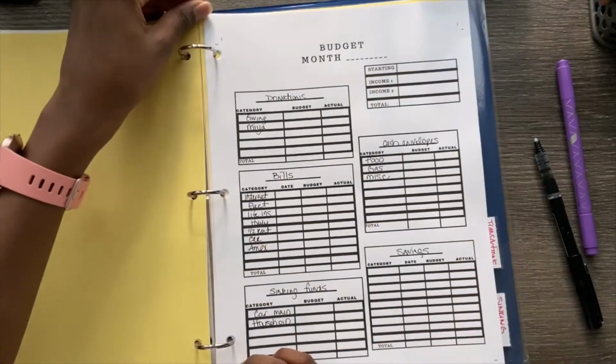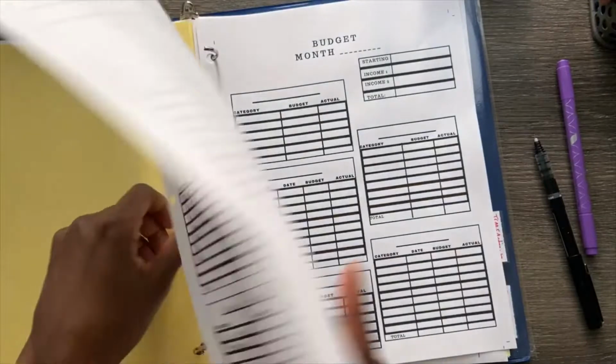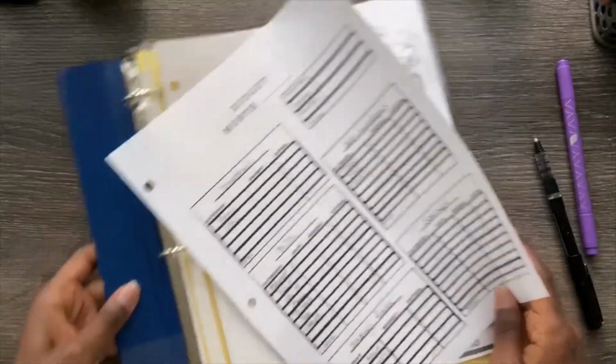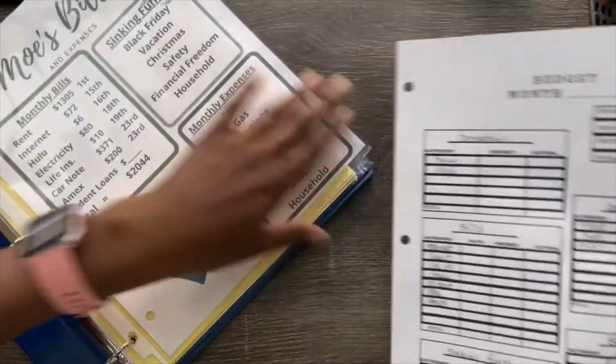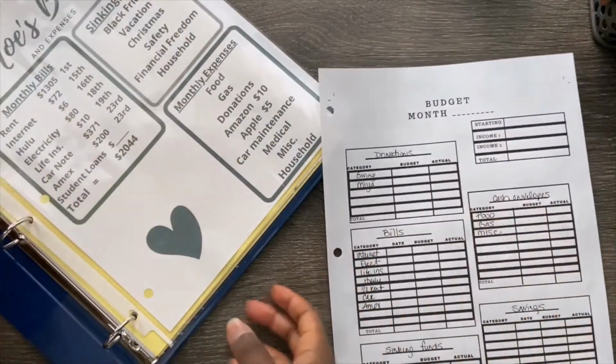So I'm gonna take it out of the binder just so I can write a little easier, if that's okay with you guys. Okay, make sure everything's in focus so you guys can see.